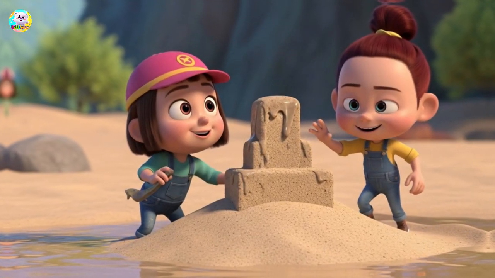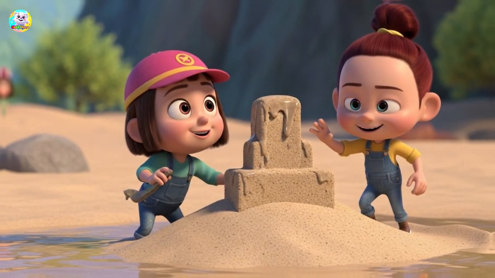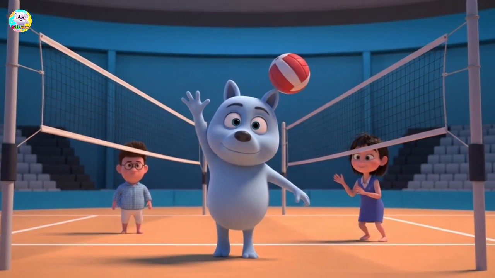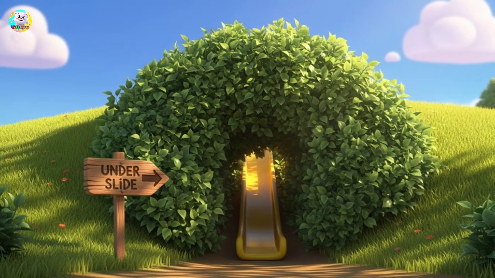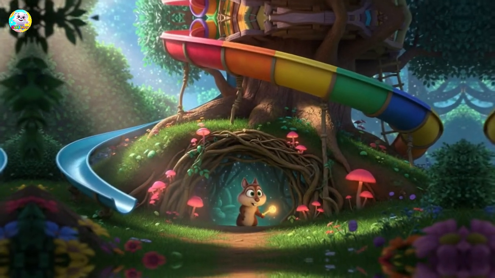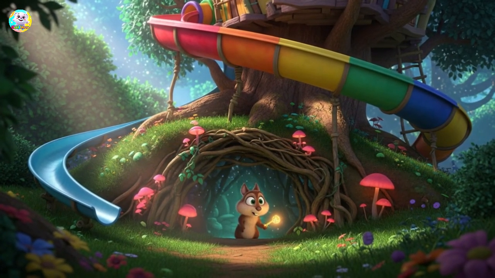M is for merry-go-round, spinning all day. N is for nest, swing, sway back and play. O is for open field, run fast and free. P is for picnic, snack time with glee.